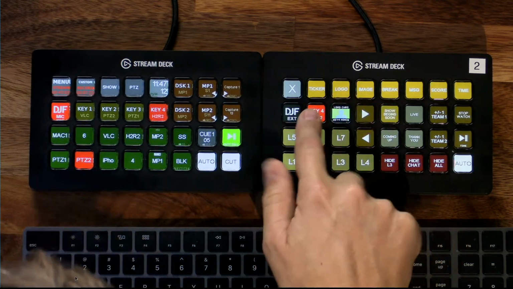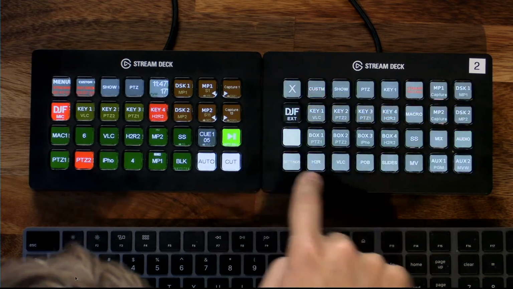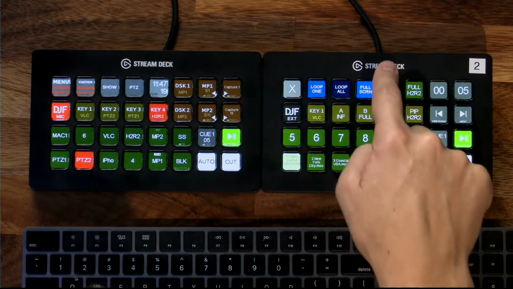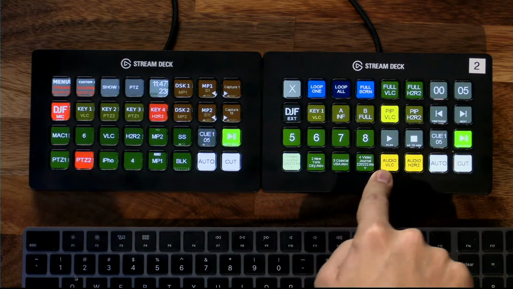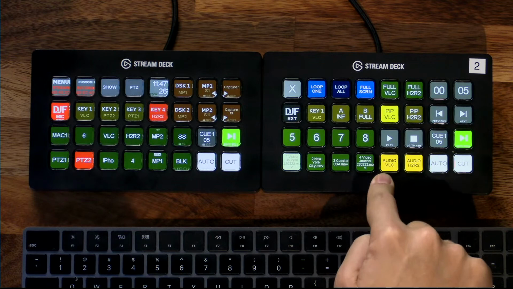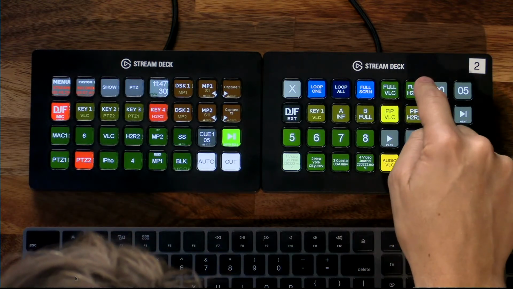So because I'm using H2R for input 8, today on VLC, I'm actually just using this preset channel here, and I can actually monitor the audio channel here in terms of doing audio follows video, or I could turn off the audio entirely for that.